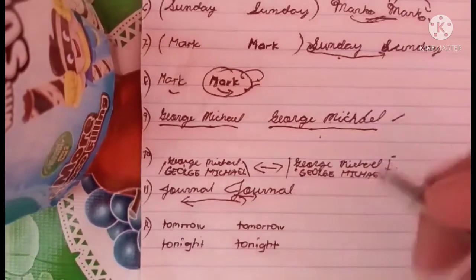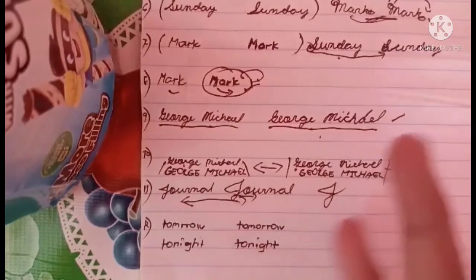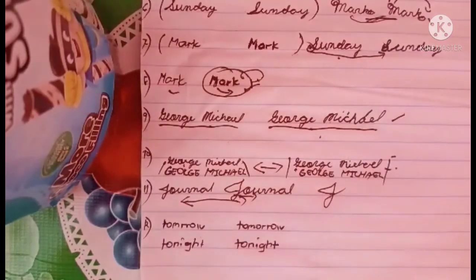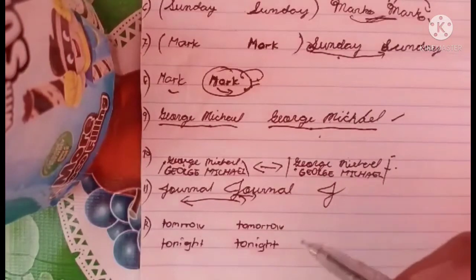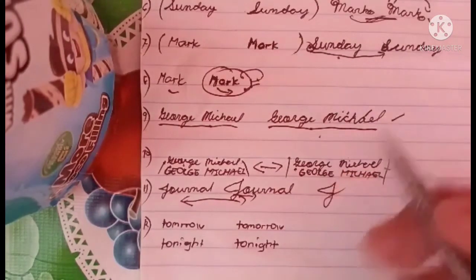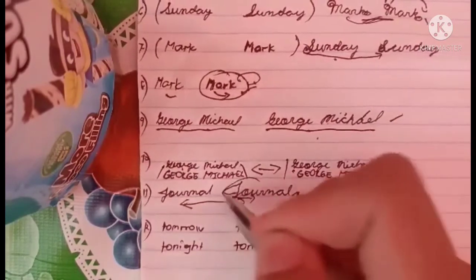Why did he write this kind of letter J? So if there are complicated letters being compared, then of course the letters that have complicated writing are considered the forged one.